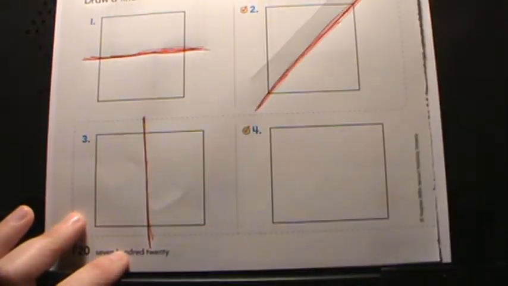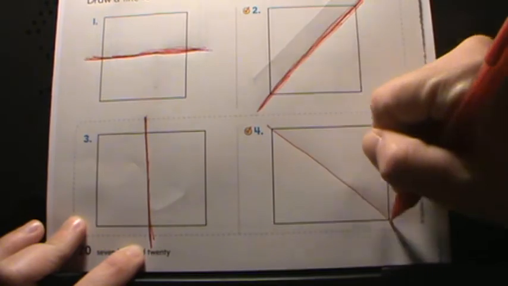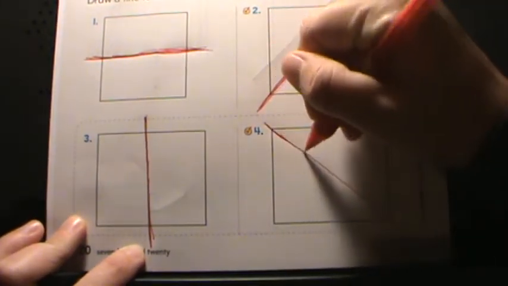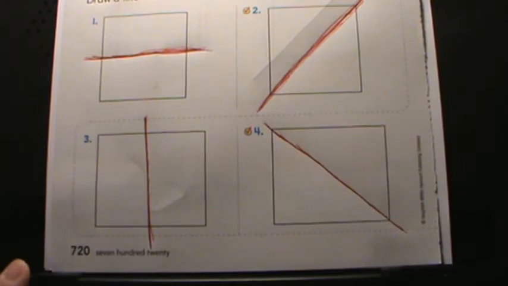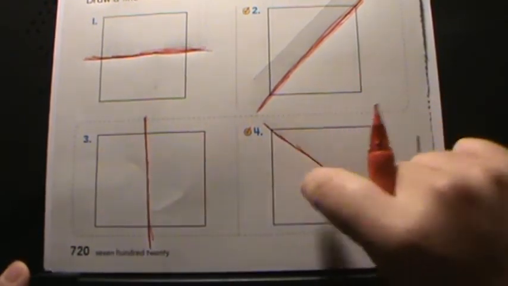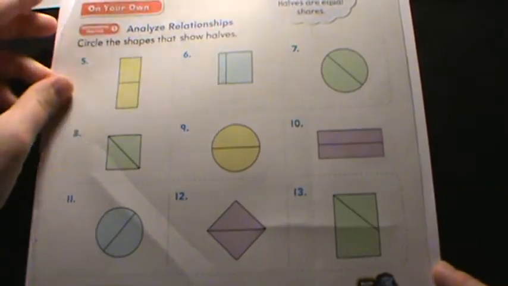I'm going to split it down that way, and then I'll split this one this way. Both of those would be cutting it in half. So we are showing halves. So you are going to complete the rest of this page on your own.